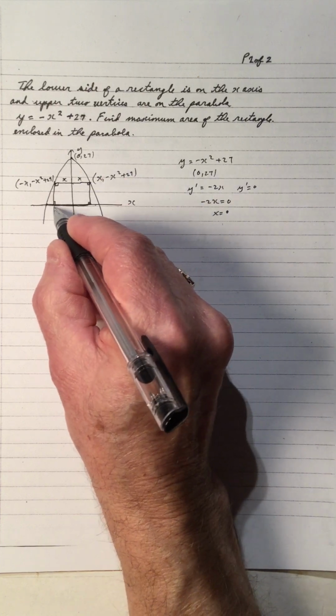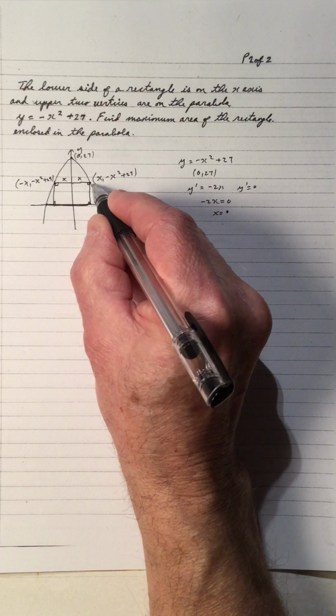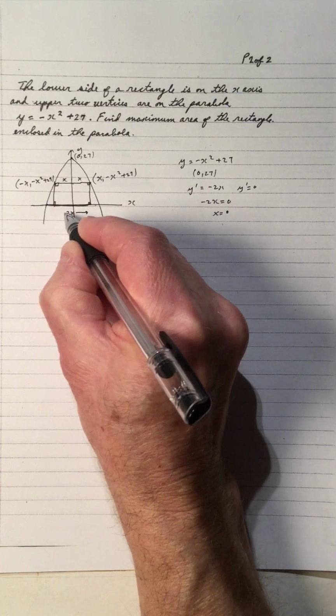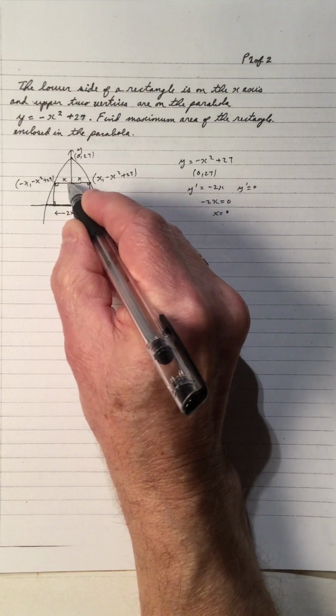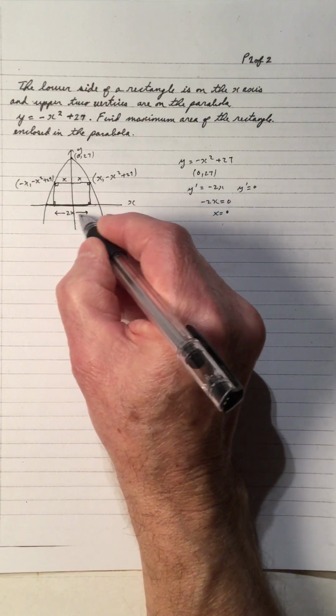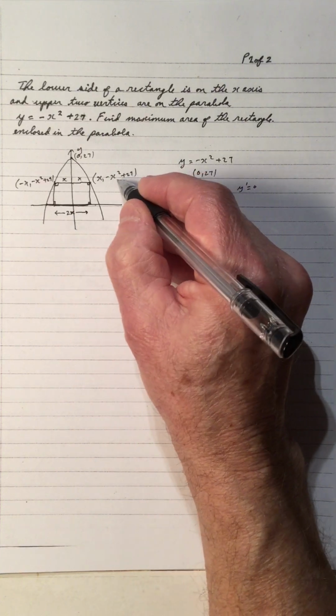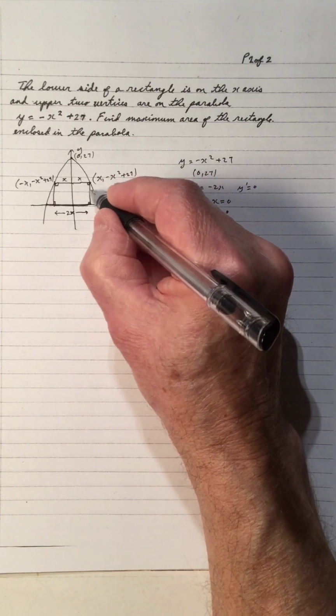So that means that this distance through here is 2x. So that's 2x from there to there. It makes no difference if it's positive or negative. The distance is 2x. The length or the width could be 2x. And if this is the y value, this is the distance up.